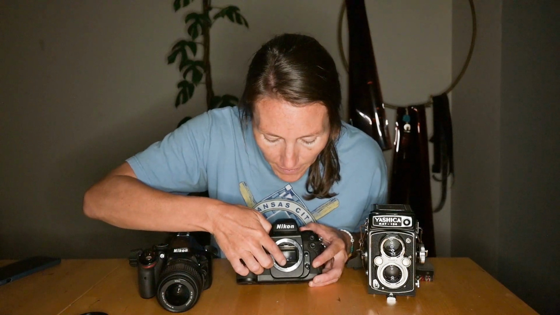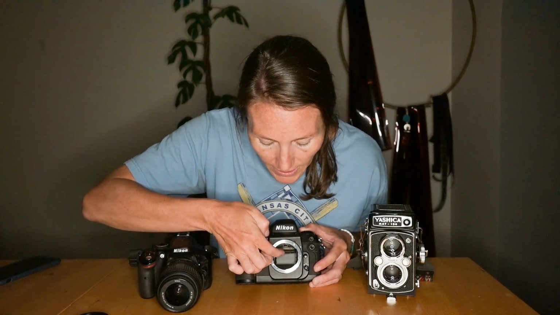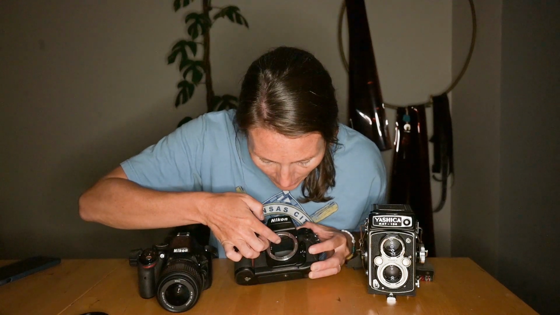So if I show you here, we have the mirror. And when you click the shutter, what happens is this mirror flips up and the shutter, there's a little curtain in there. The shutter opens up and for a brief second, the film is exposed to whatever settings you had and it imprints the scene on the film. Digital cameras are the exact same way. They just do it with a digital sensor instead of film.